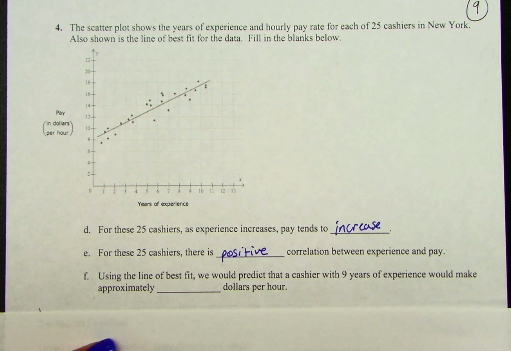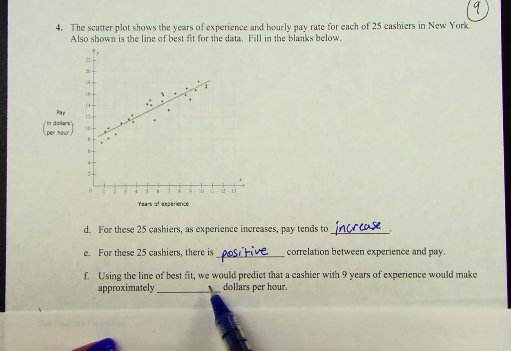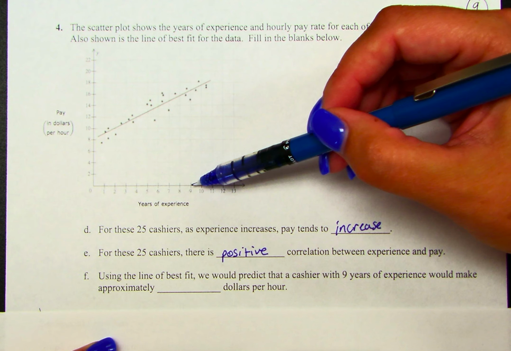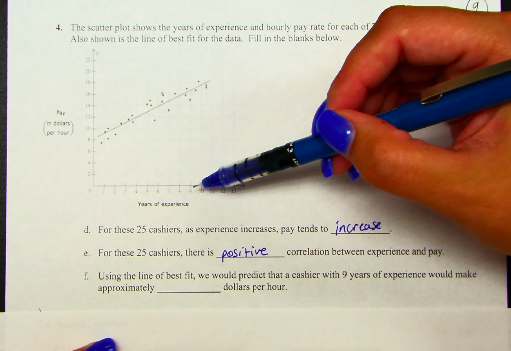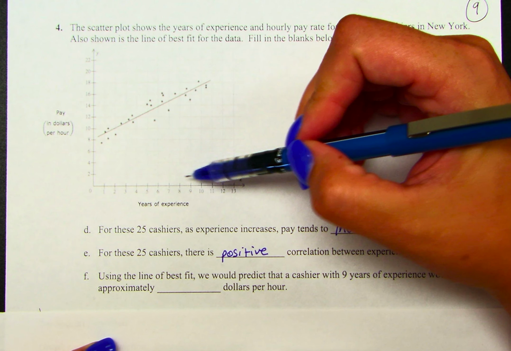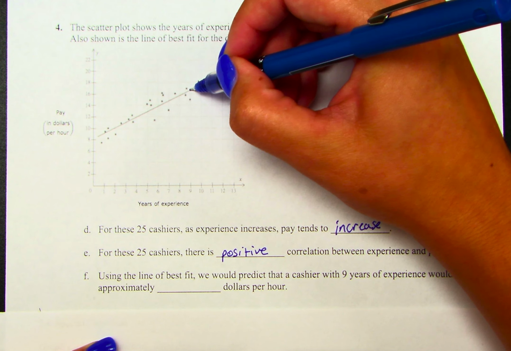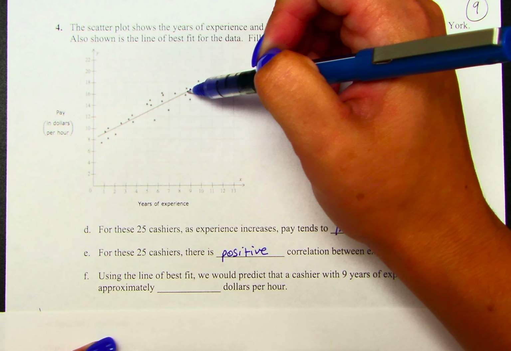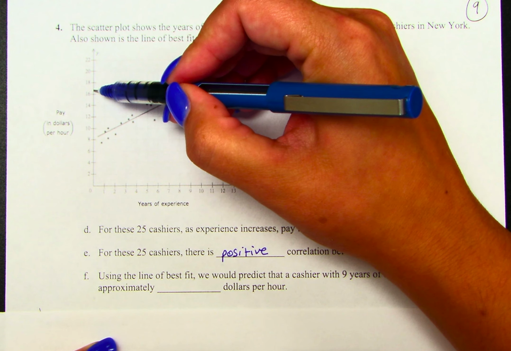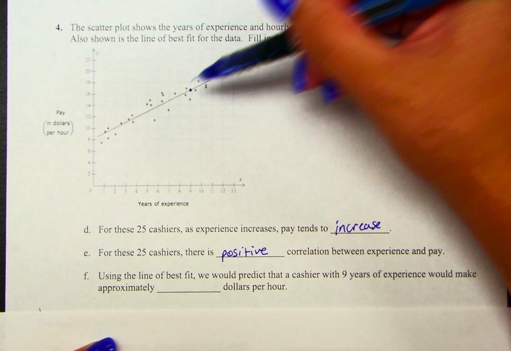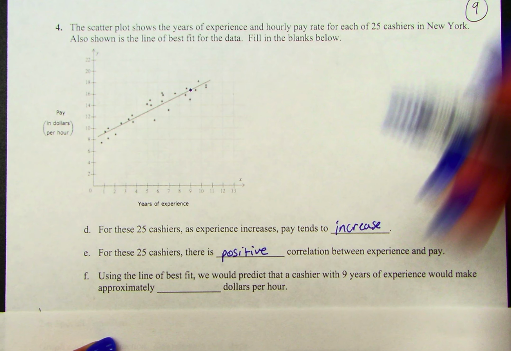And then lastly, use a line of best fit. We would predict that a cashier with 9 years, so here's my 9 years, would make approximately how many dollars per hour? So going up to my line here, I'm not on a nice spot. So again, I'm just using my best guess. Somewhere between 16 and 17, but I'm not quite halfway through.